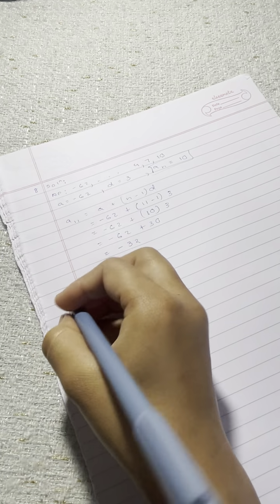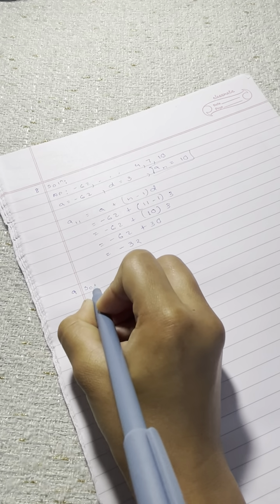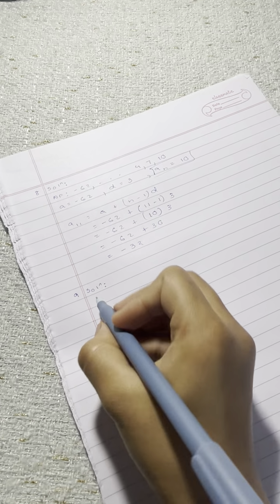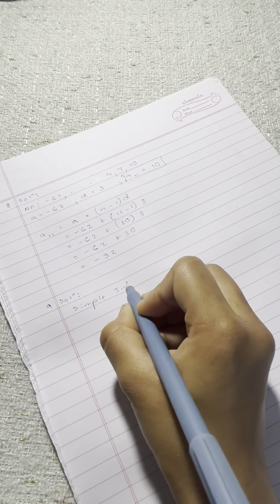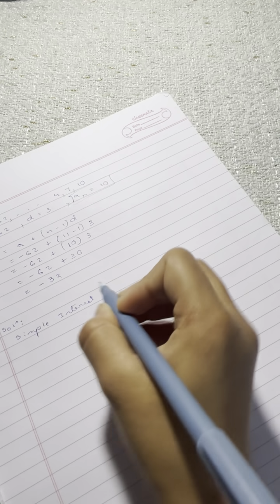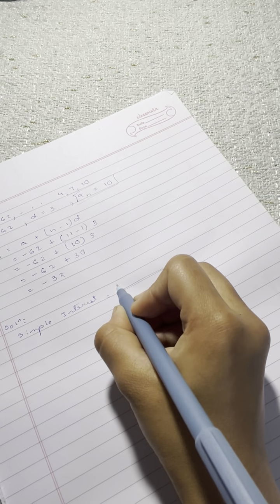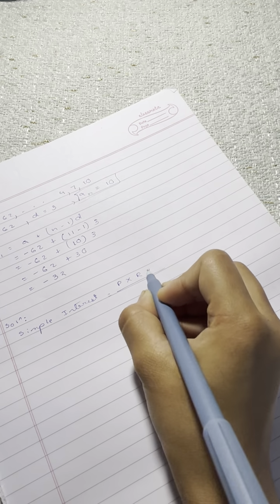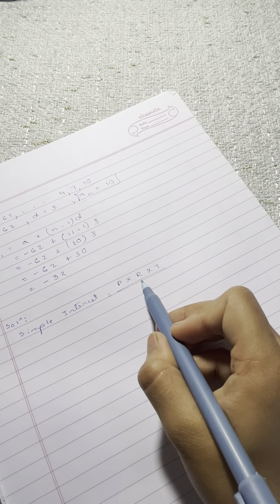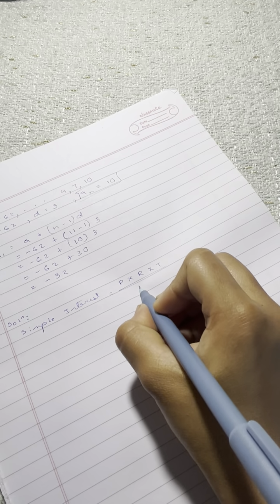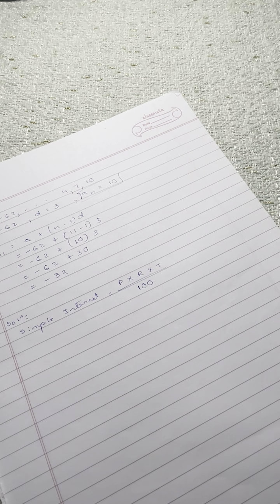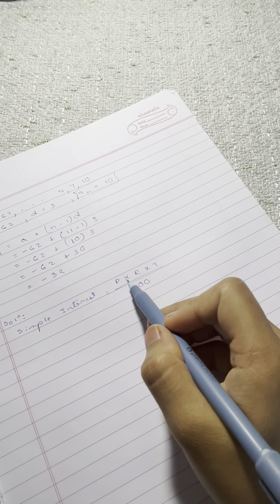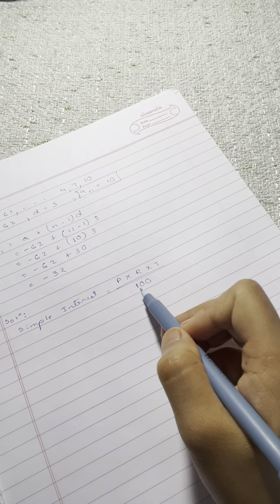For number 9, we calculate using the simple interest formula. Simple interest equals principal into rate into time, divided by 100.